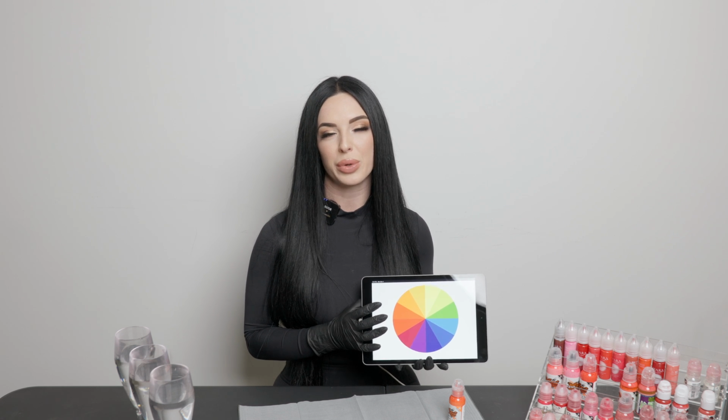But if you have a really bright color, I would use 2 drops of diluter for every 5 drops of pigment. How I choose and mix my colors for people with lighter lip colors is completely different from how I mix them for people who have more melanin in their lips.